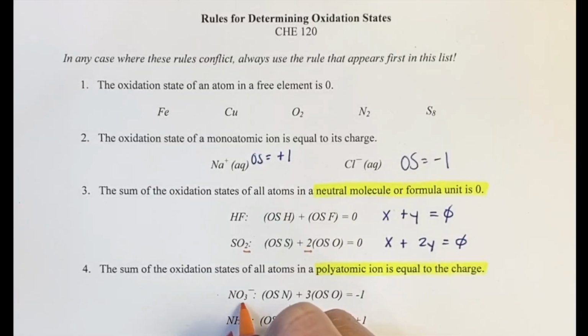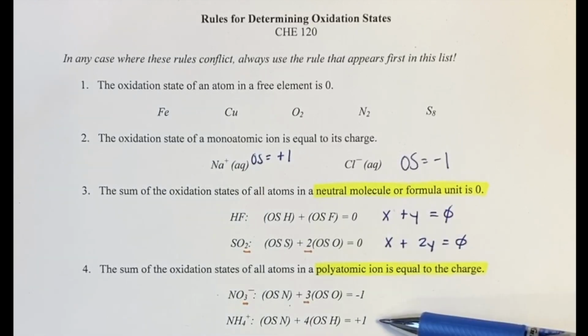Remember that we have 3 oxygens in this ion, so we have to take into account the oxidation state for all 3 of those oxygens as we write our formula. For the ammonium ion, we have the oxidation state of the nitrogen plus 4 times the oxidation state of the hydrogen must be equal to +1.